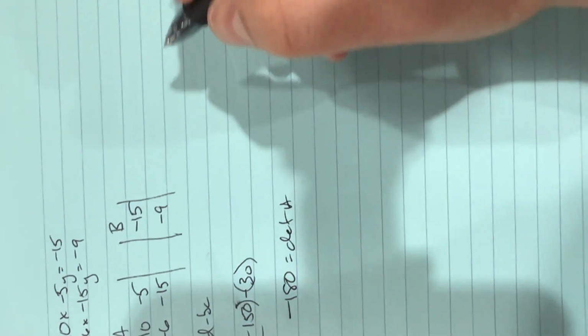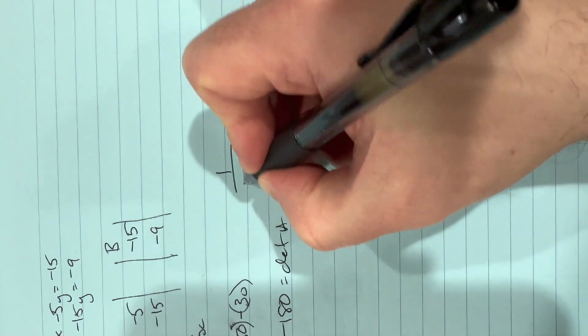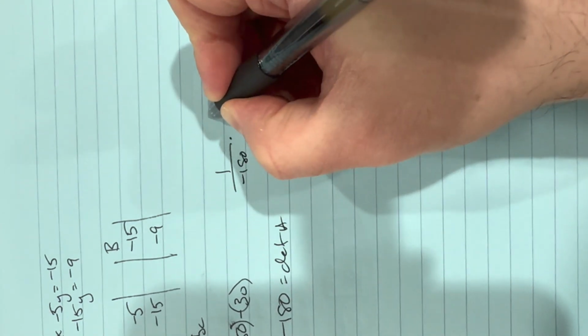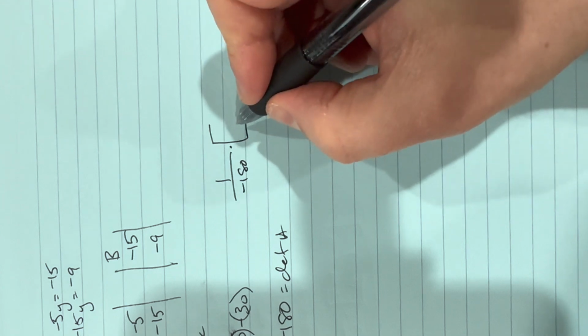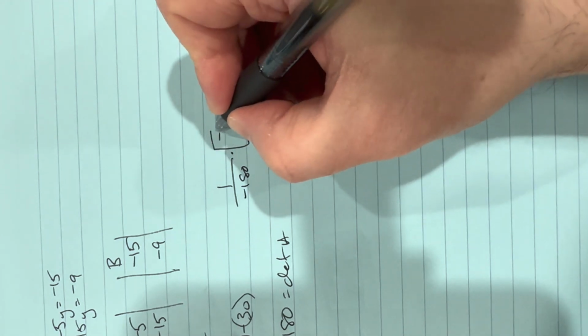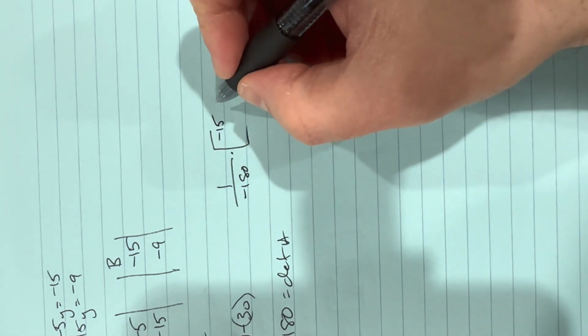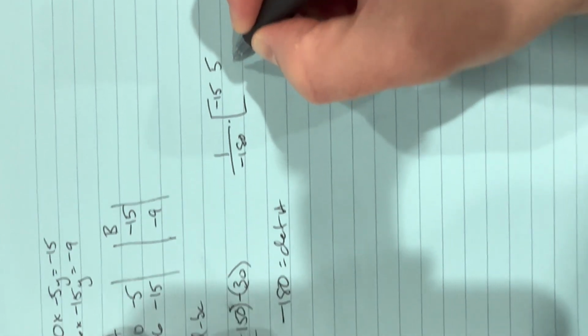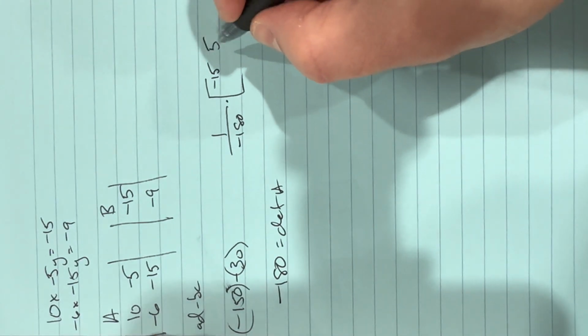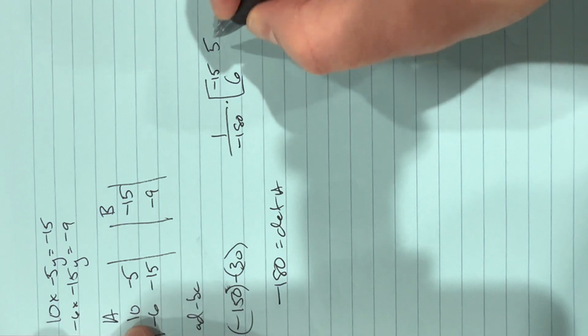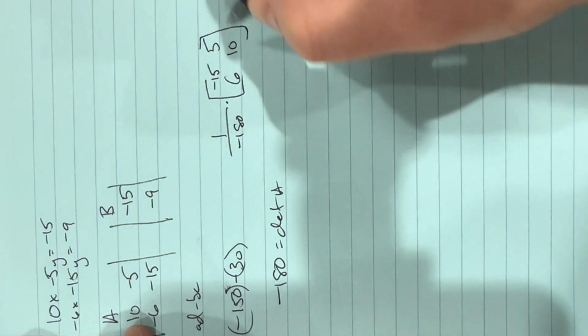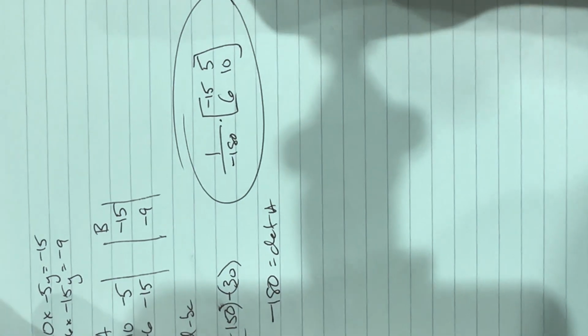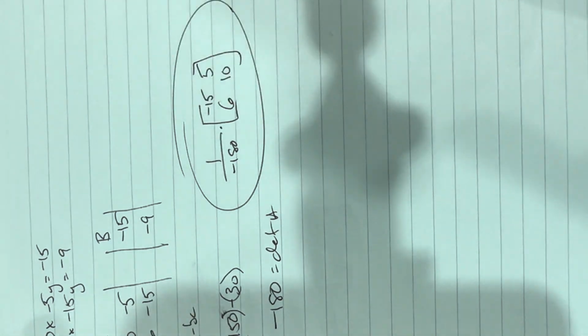Right? So now we're going to go further, and we're going to do 1 over negative 180 times the D, negative B, negative C, A thing. Right? So D was negative 15. Negative B is 5. Negative C is 6. And our A is 10. Right? So now we're going to do this calculation to find the inverse. And again, we don't have to simplify it. It's not going to matter anyway because it's going to simplify out in the long run.